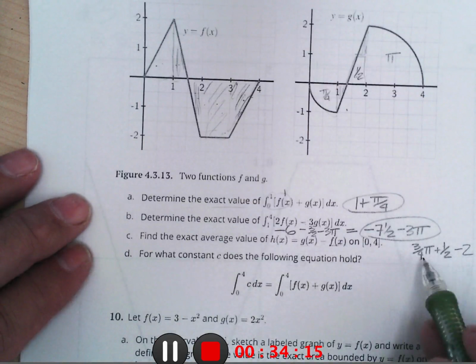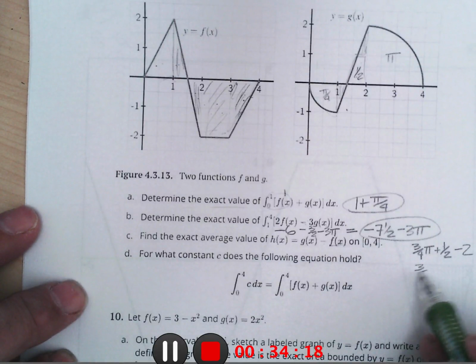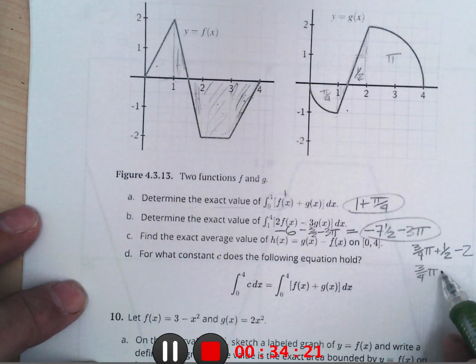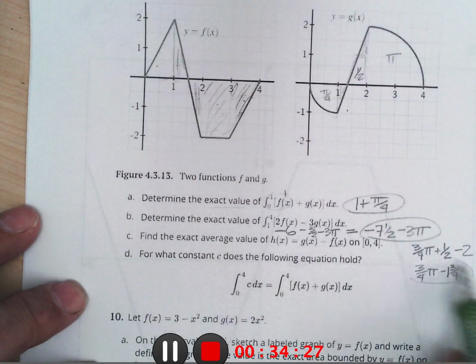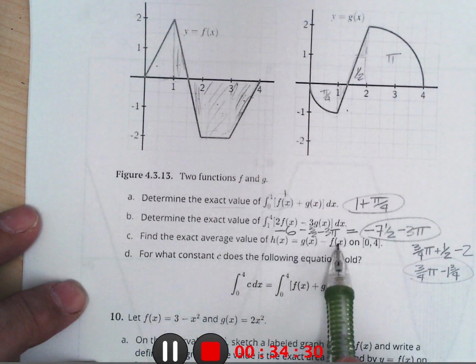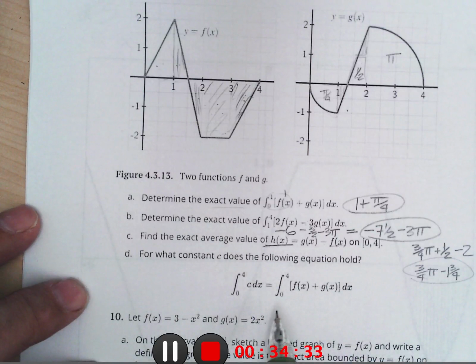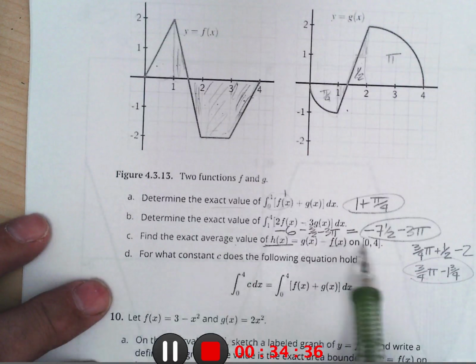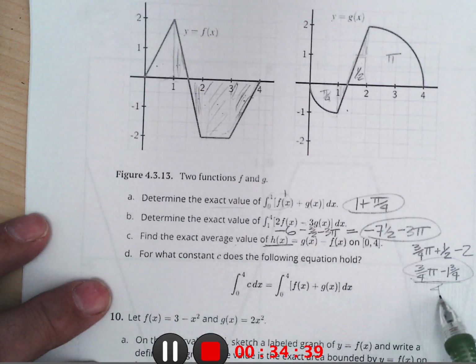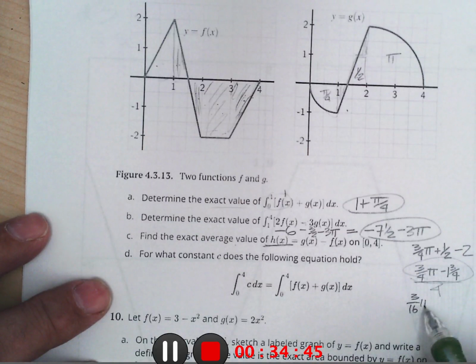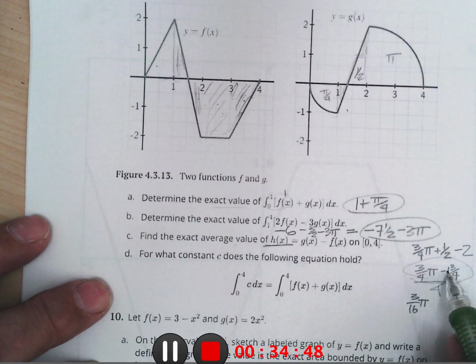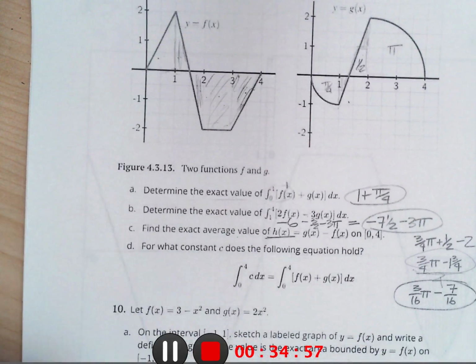So we have 3/4 pi minus 1 3/4. That's the total area under g minus f, under h, and then we have to find the average value, so we have to divide it by the width of the interval, divided by 4. So it's 3/16 pi, and this is 4, 5, 6, 7/4, so it'd be minus 7/16 when we divide it by 4. There's the average value.